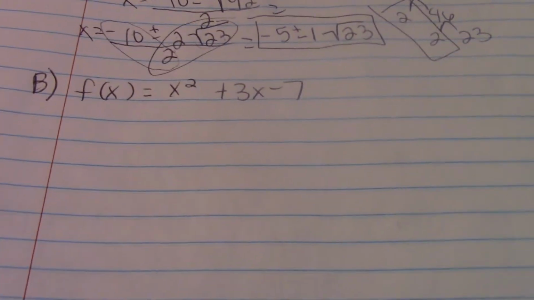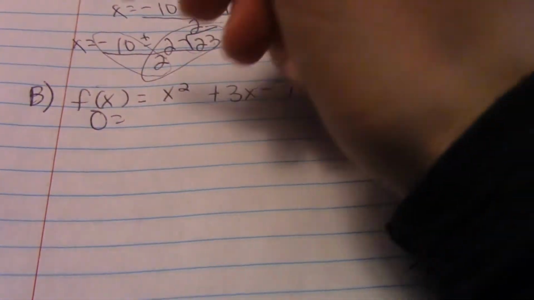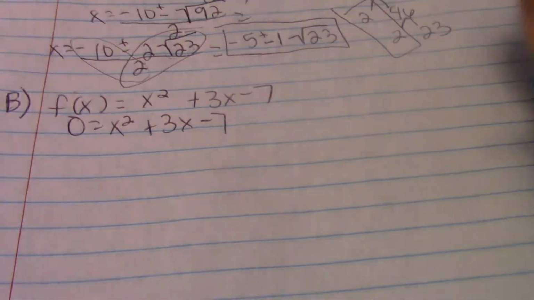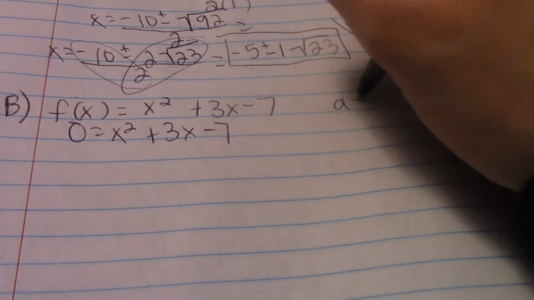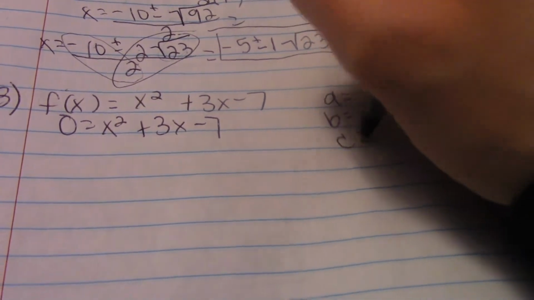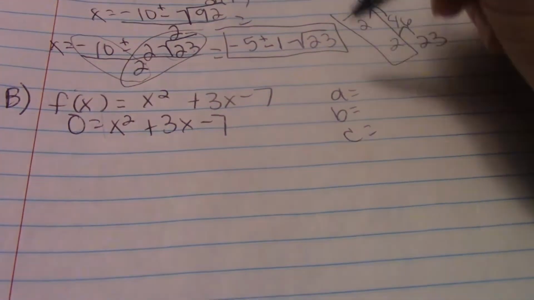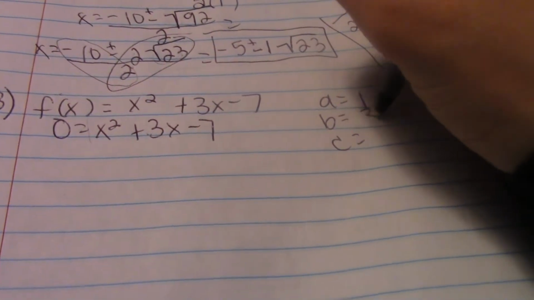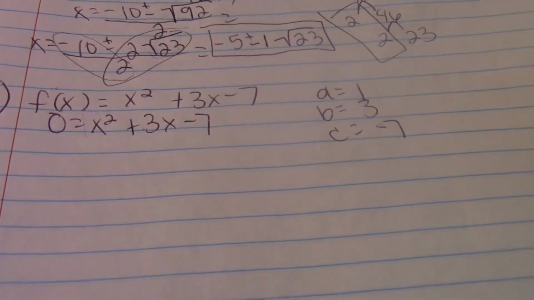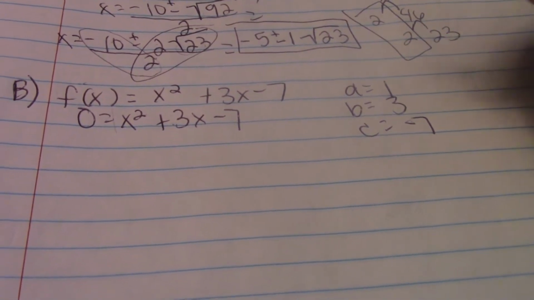Let's try B. Same thing. We need a 0 on one side. That's 0. X squared plus 3x minus 7. Identify your A, your B, and your C. Our A is the first number, it's a 1. B is the middle number, it's a 3. And C is the negative 7. Plug them in to our formula.